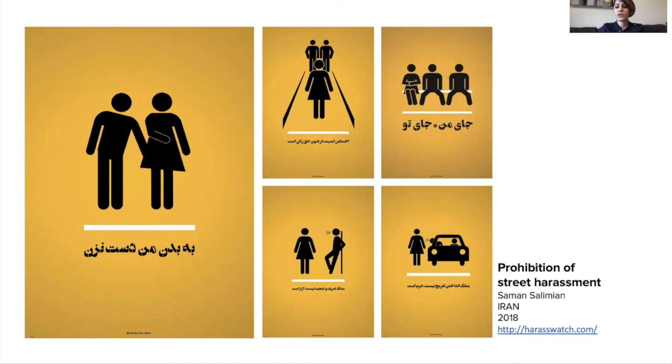These are posters about prohibitions of street harassment that I found on the Harass Watch website, which is for raising people's awareness about this issue in my country. So I collected many samples and I started my research about freedom. My ultimate goal is to design an activist visual communication campaign for distribution in my country.